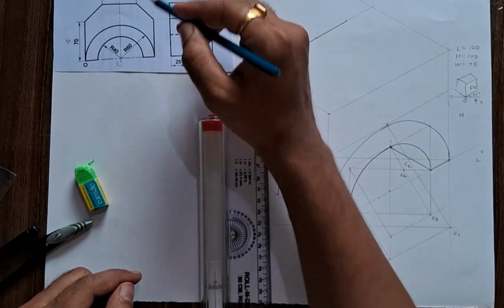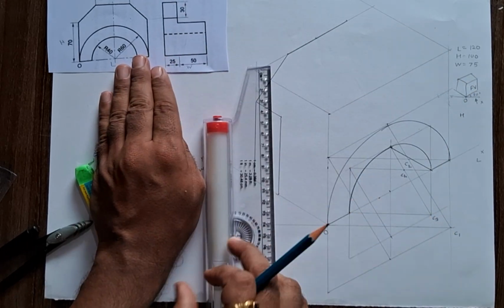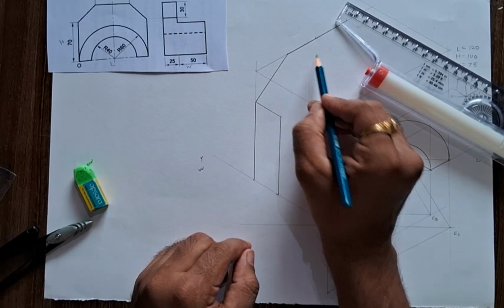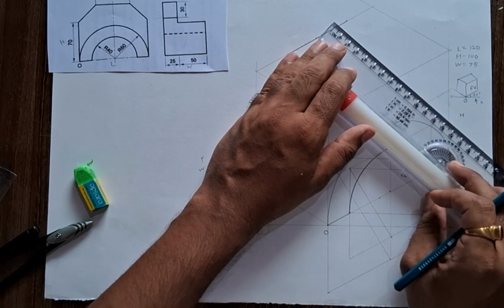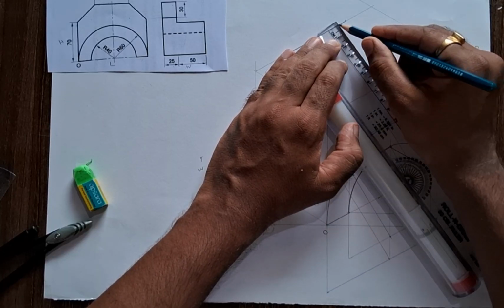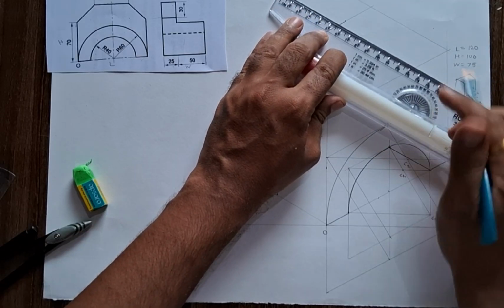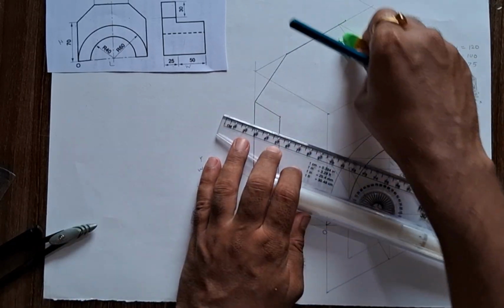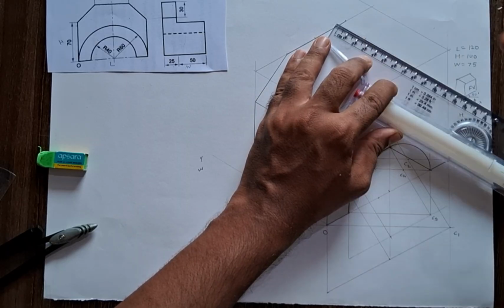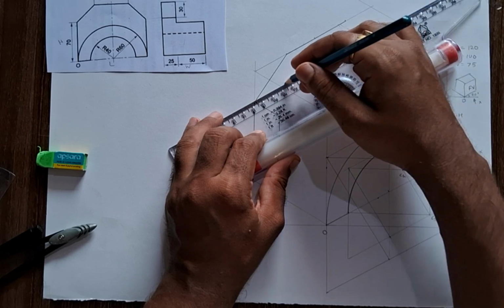Now the thickness of the vertical wall is 25 mm. So from this line we can draw a line. From this line we want a line at 25 mm towards the front side. This is 25 mm and this is a 25 mm line. Now on this line mark a 25 mm distance and draw a thin line.